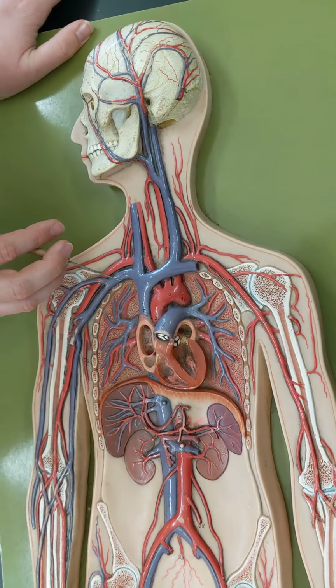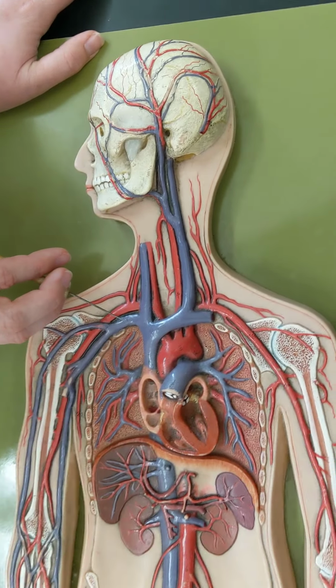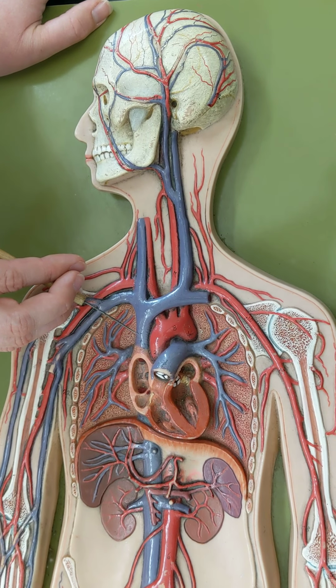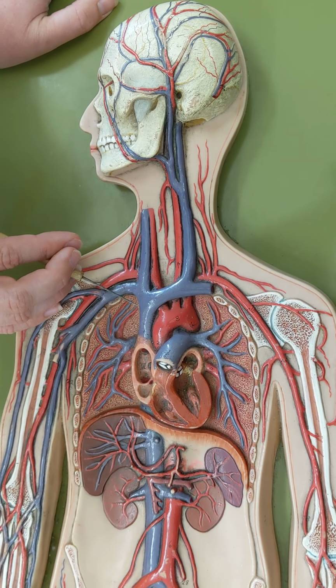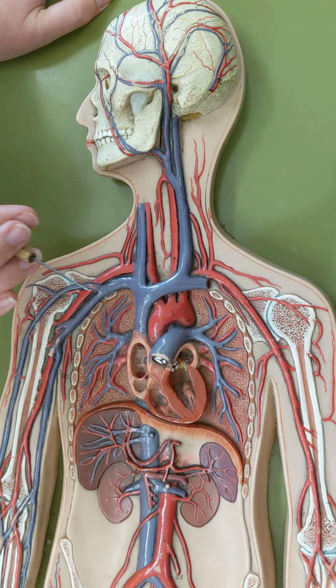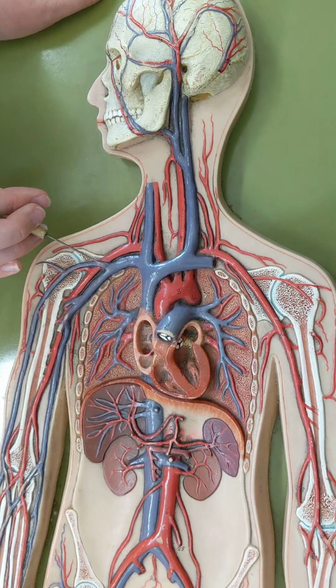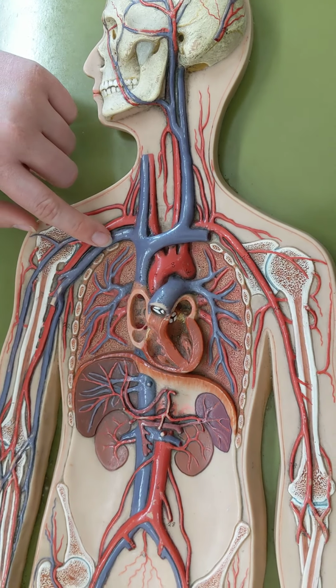If you remember, we had the subclavian vein over here. So we go from superior vena cava to the brachiocephalic vein, not brachiocephalic trunk. There's the subclavian vein. And then we're going to get a split here.